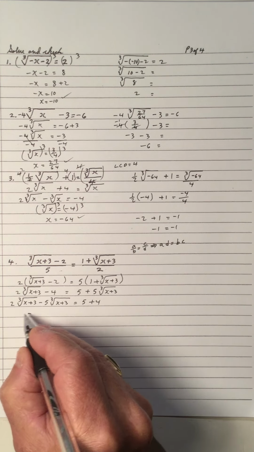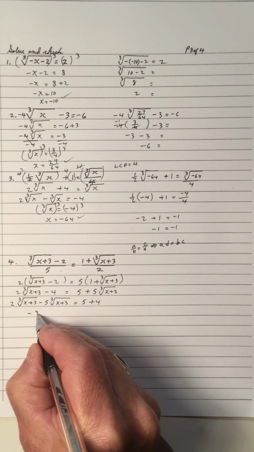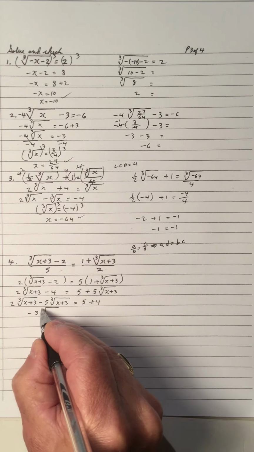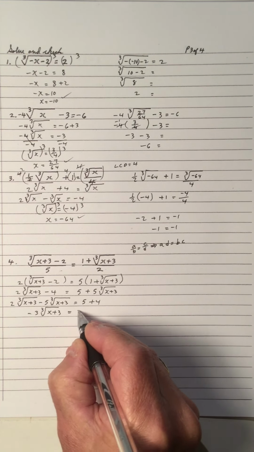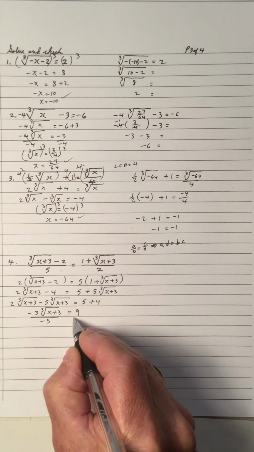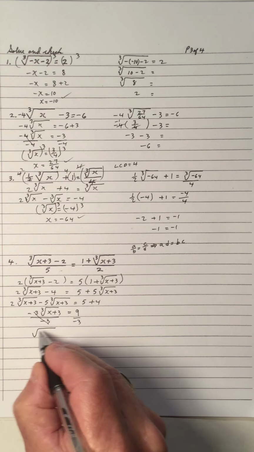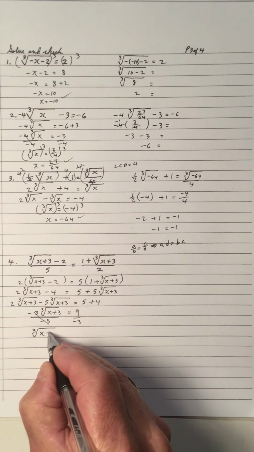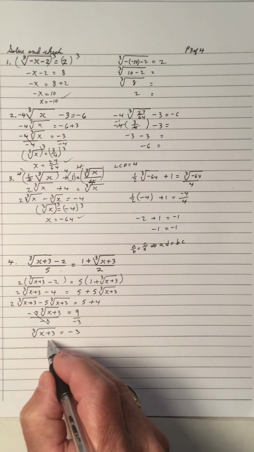These are two like radicals, so we can subtract them. That gives me 3 cube root of x plus 3, 5 plus 4 is 9. Divide by negative 3. Cancel. So the cube root of x plus 3 equals negative 3.